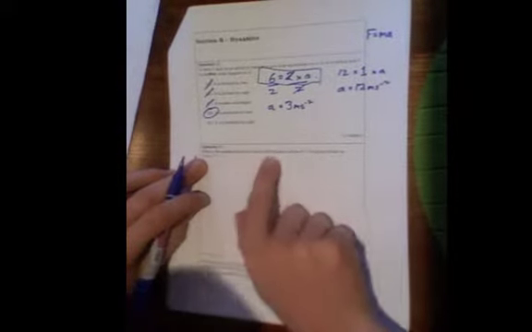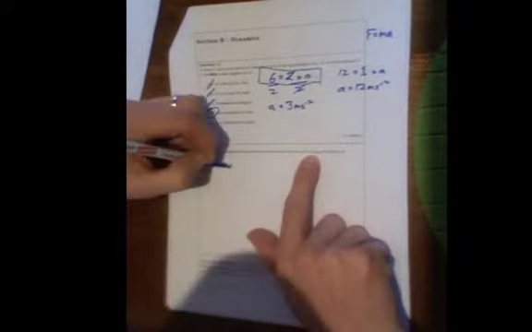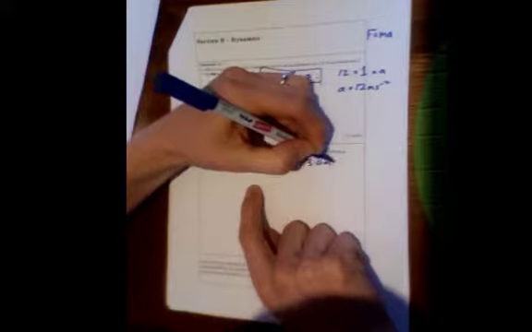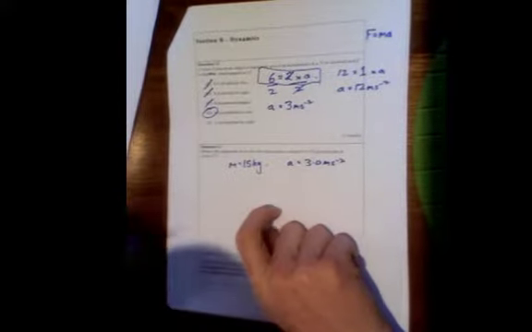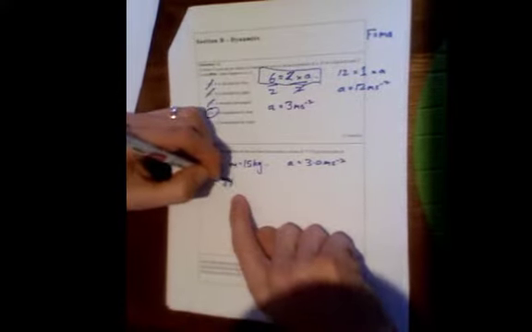What's the magnitude of the net force that makes a mass of 15 kilograms accelerate at 3 metres per second squared? F equals ma.